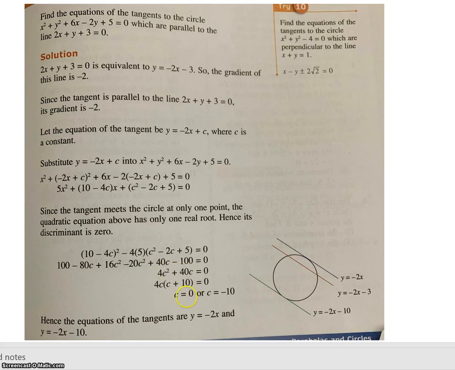Once you get this, you can find that c is 0 or c is -10, and hence the two tangents are -2x plus 0 and -2x plus 10, which is why this one is -10 and plus 0 over here, and that's why the two answers are this and this.